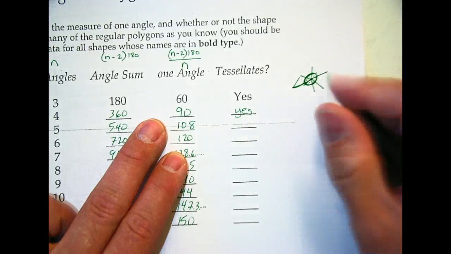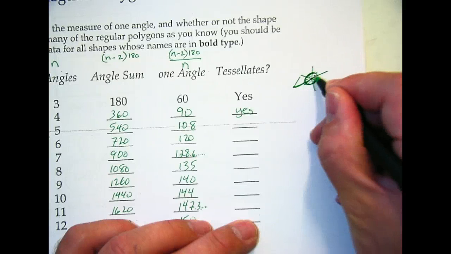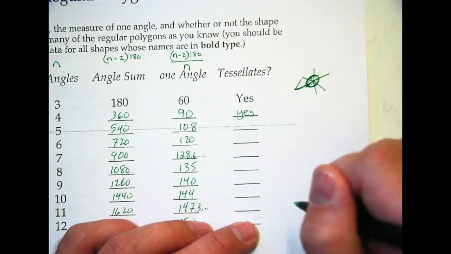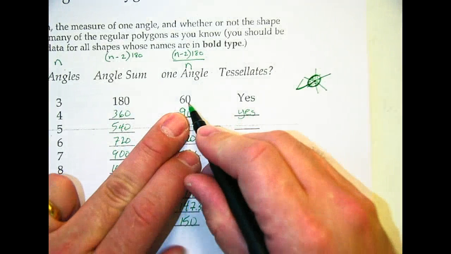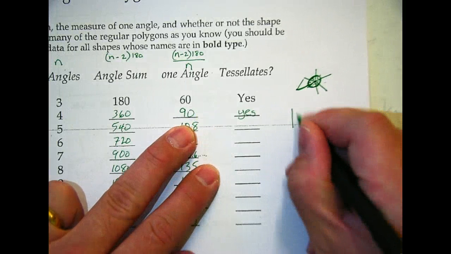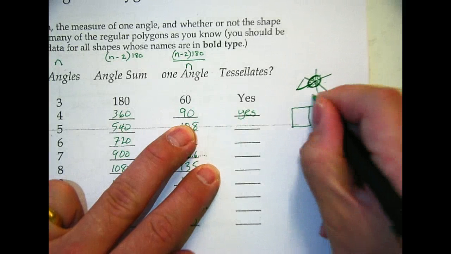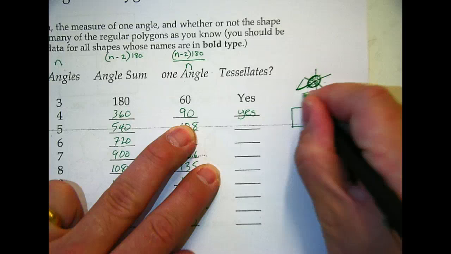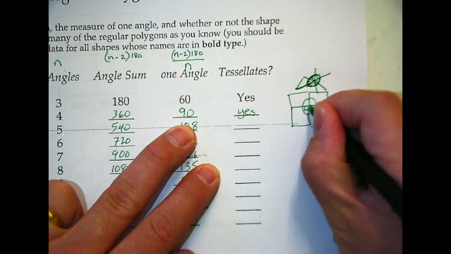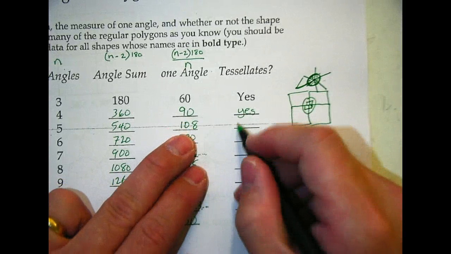So in order for a regular polygon to work out, these angles that are in here have to fit into 360 evenly. 60 goes into 360 evenly, as does 90. If I'm drawing a square, I can put 4 squares together. Kind of crude squares, but notice where they come together. These 90-degree angles make a circle. Will 108 make a circle?